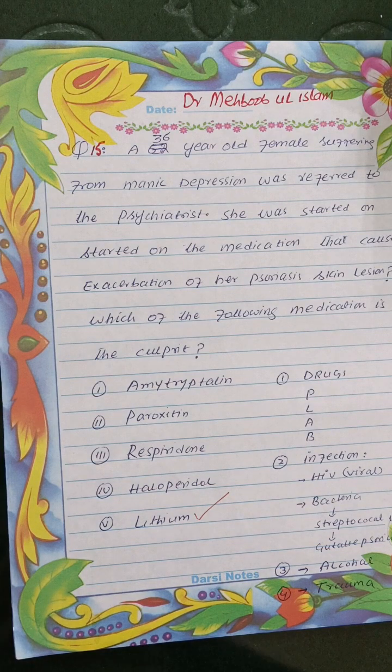So there are drugs, infection, alcohol and trauma which will exacerbate the skin lesions in psoriasis. Drugs can be remembered by the mnemonic PLAB. P means painkillers like NSAIDs. L means lithium. A means ACE inhibitors, antimalarials. B means beta blockers. So these are the drugs which exacerbate the skin lesions in psoriasis.